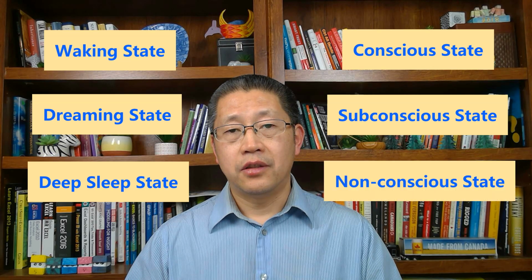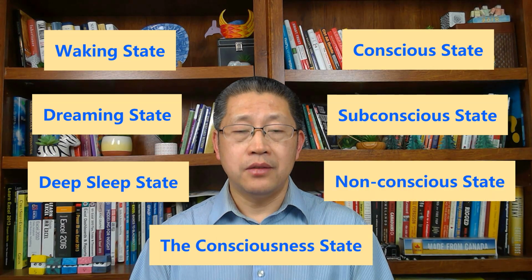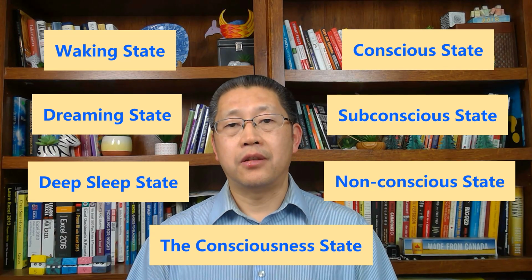Similarly in our human life, we have to go beyond the initial three states: the waking state, the dreaming state, the deep sleep state, or the conscious state, the subconscious state, the non-conscious state. We have to reach the fourth state, which is the consciousness state. We are aware of the identity of the people around us, but knowing those are just the roles they play.